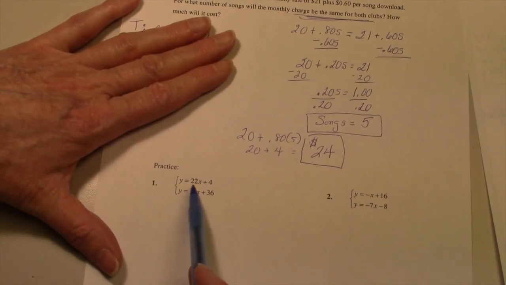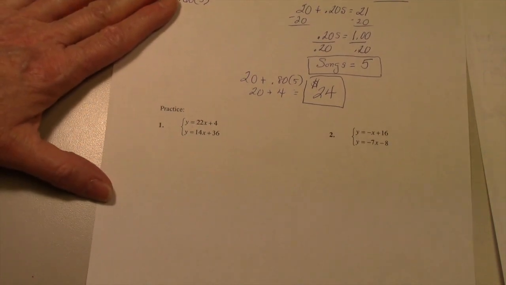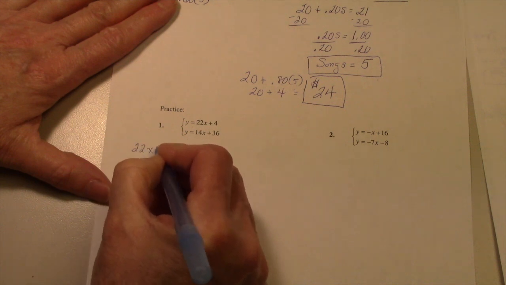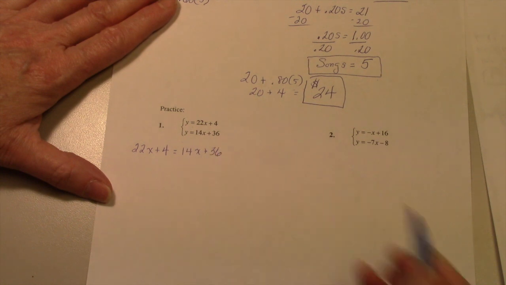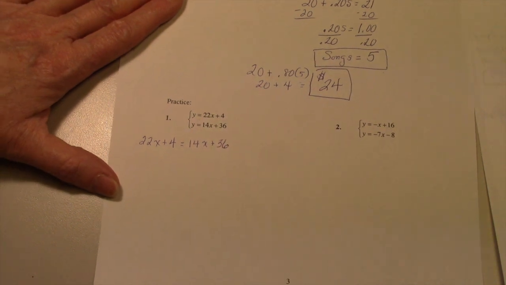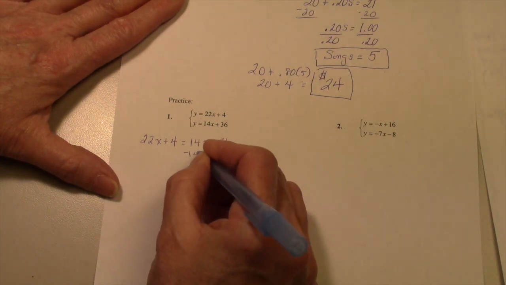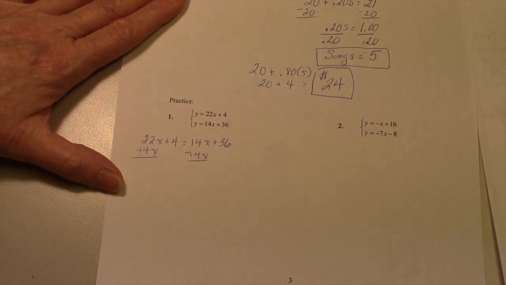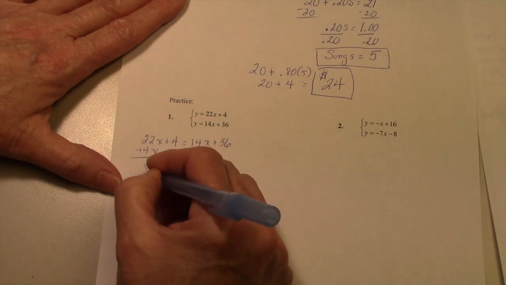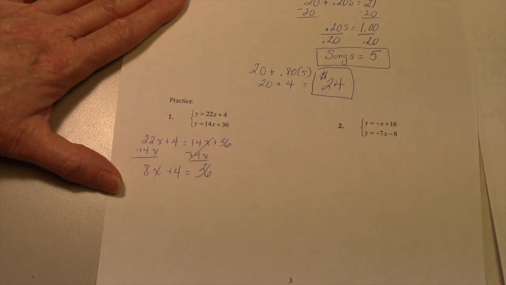Let's practice one. Y equals. Bingo. Set them equal to each other. Ready? 22x plus 4 equals 14x plus 36. First step, move the lighter one. Move the 14x. 14 take away 22 is what? 8? 8x plus 4 now equals 36.